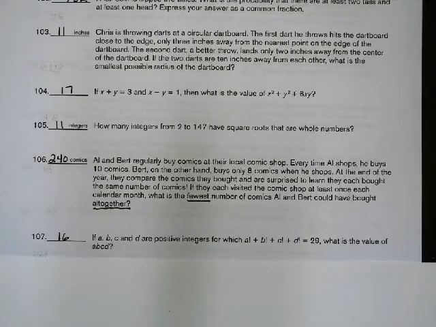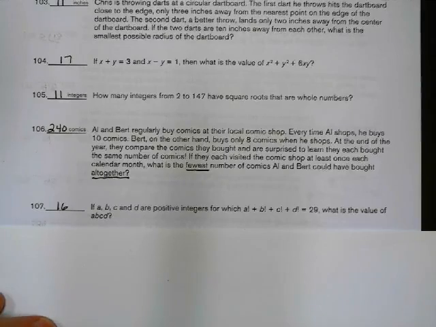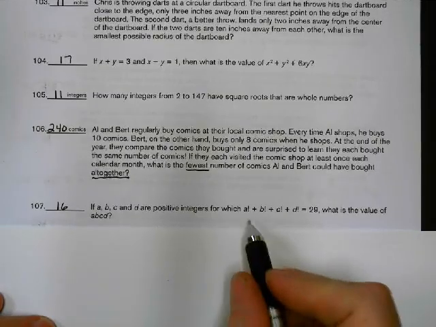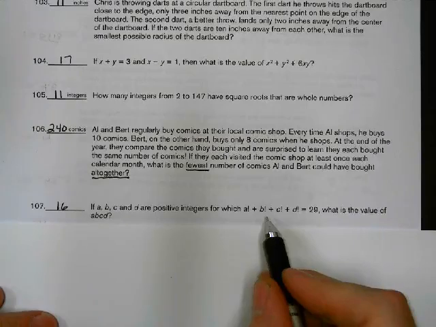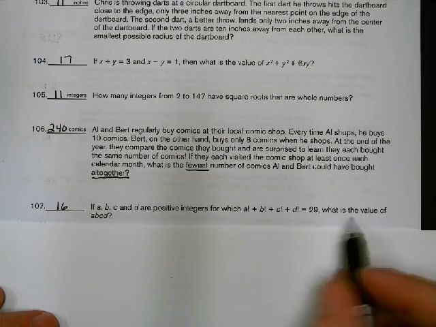Next one. All right. A factorial plus B factorial plus C factorial plus D factorial is 29. What is the value of A times B times C times D?